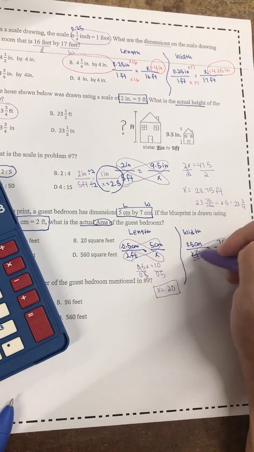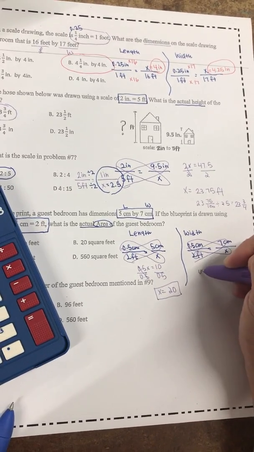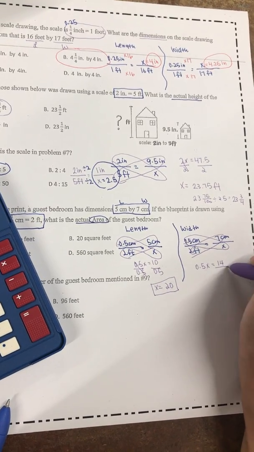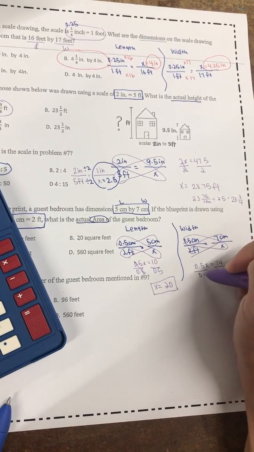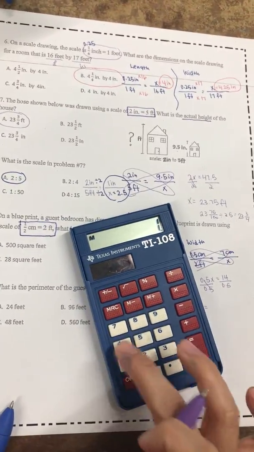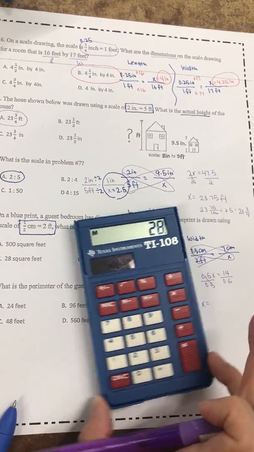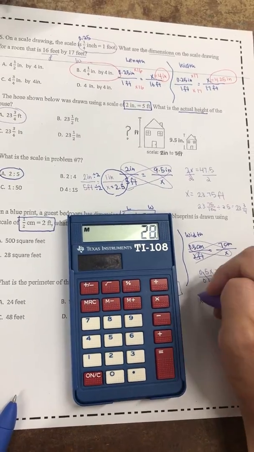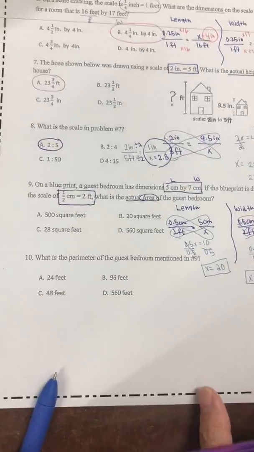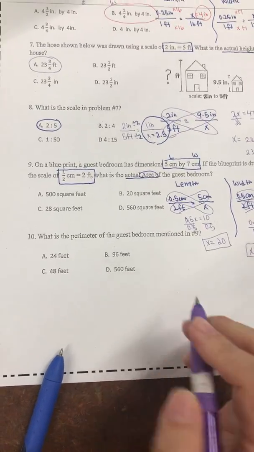So cross multiply. 5/10 x is equal to 14. Divide both sides by 5/10. You get x is 28. And this is the width.